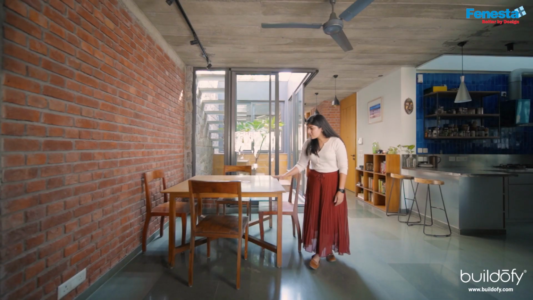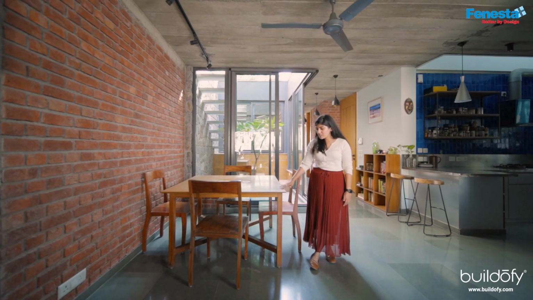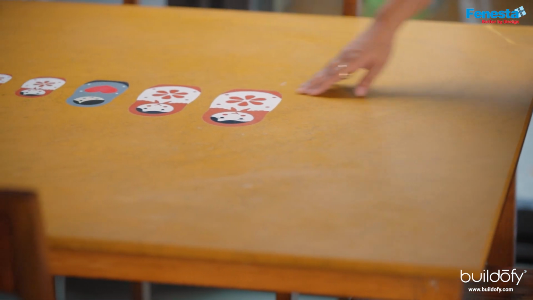The third thing is this Jaisalmer table. Again, this is the same Jaisalmer that we use in the flooring everywhere, but we also ended up doing a bit of inlay, and we created some Russian dolls over it.